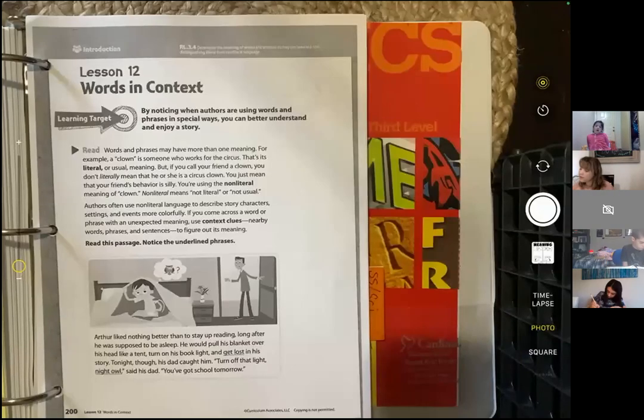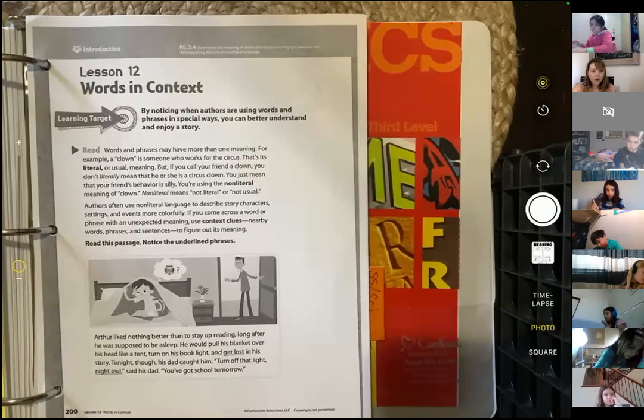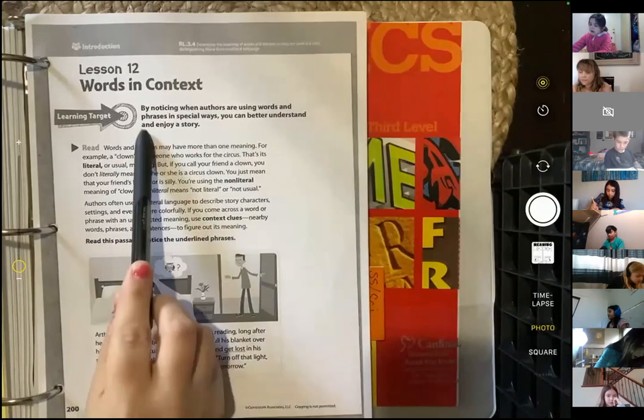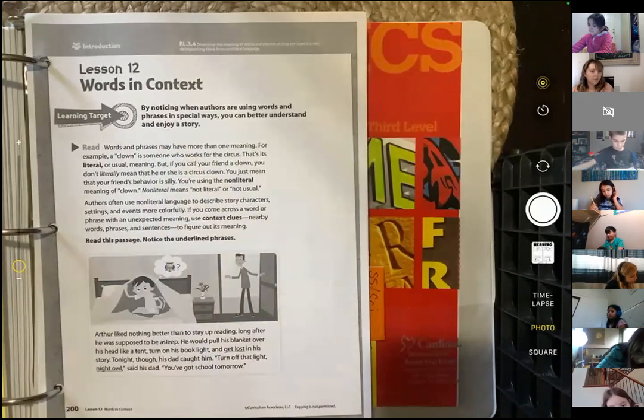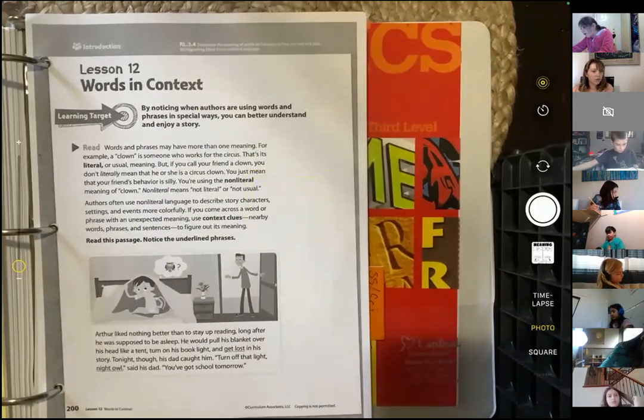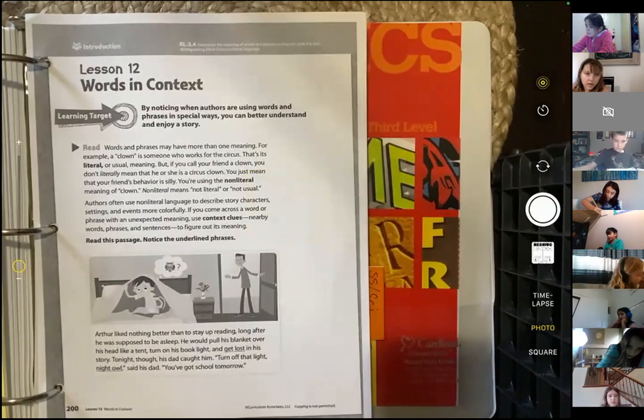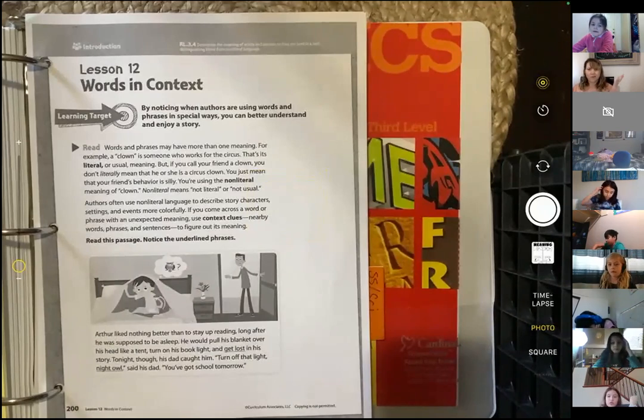So page 200 from your blue tab. And our goal for this week, our learning target, is: by noticing when authors are using words and phrases in special ways, you can better understand and enjoy a story. Okay? So when you understand what the author is trying to say, you can enjoy the story better. It's really hard to understand and enjoy a story when you don't know what they're saying, what it means, all that kind of stuff, right?